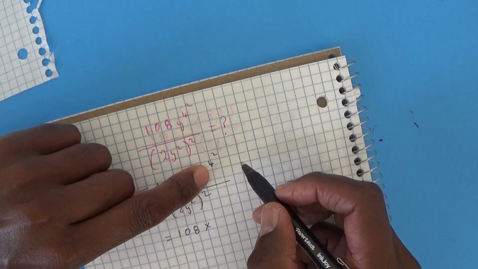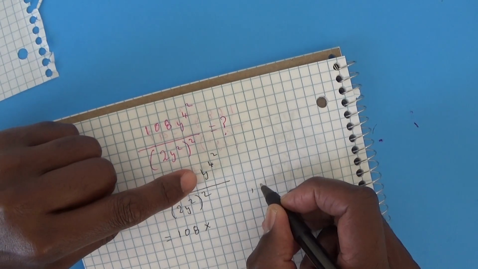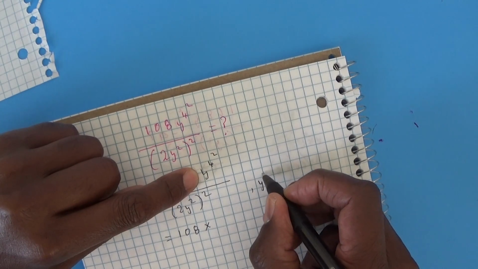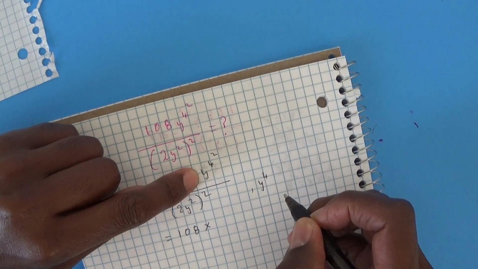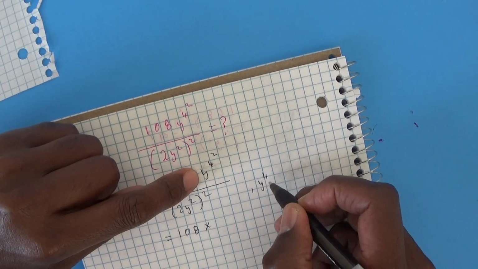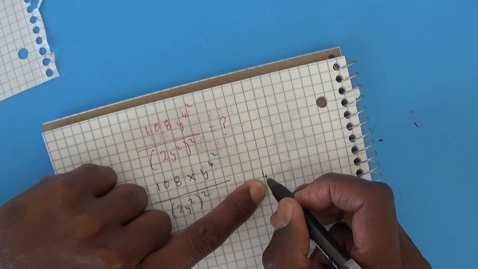If we come back here, if I pick y to the power of 4, then it is 4, the power which is already squared.